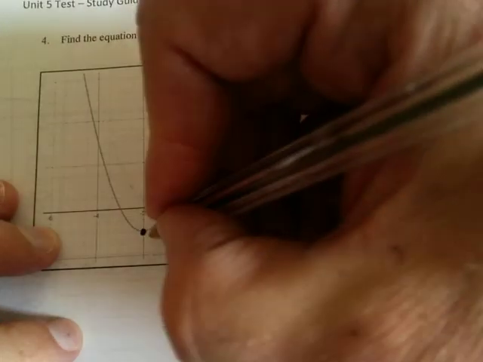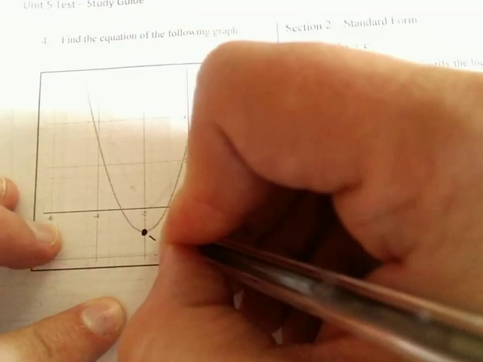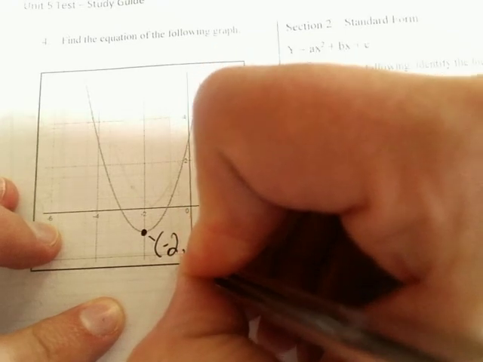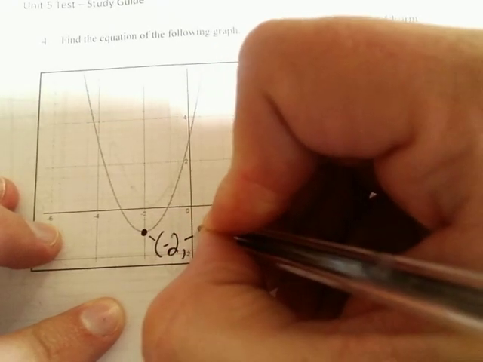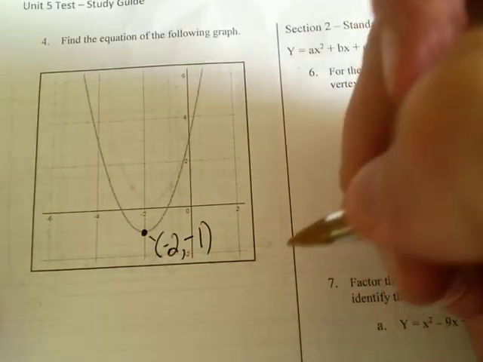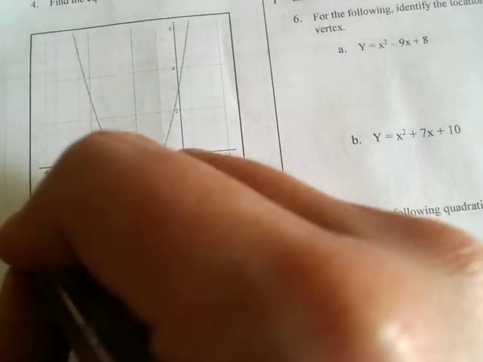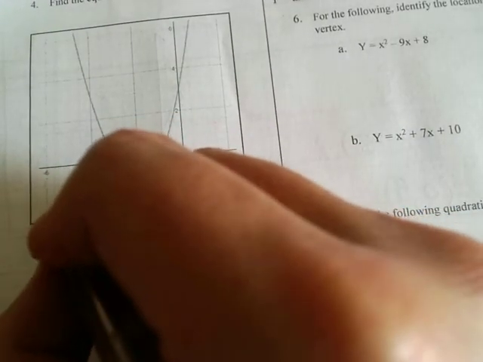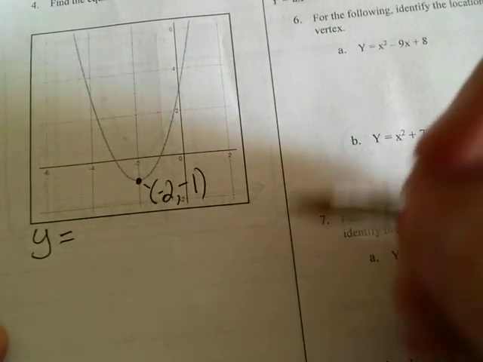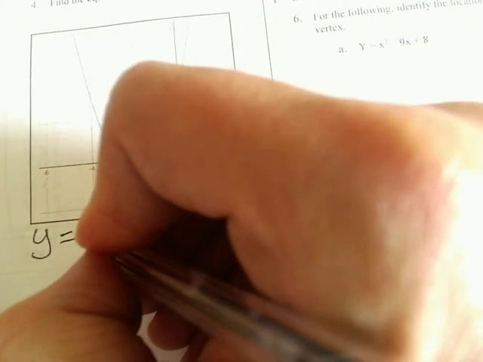Where's that vertex located? Negative 2, negative 1. That is the location of the vertex. Once you know where the vertex is, you can write this out in vertex form. y equals, I don't know a, so I'm going to write a. I'll find that in a moment.